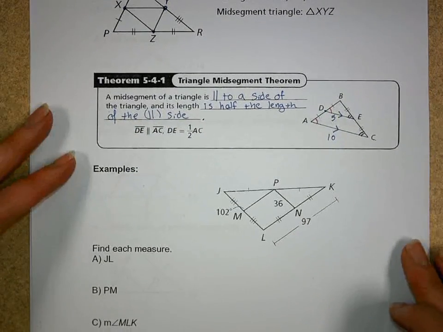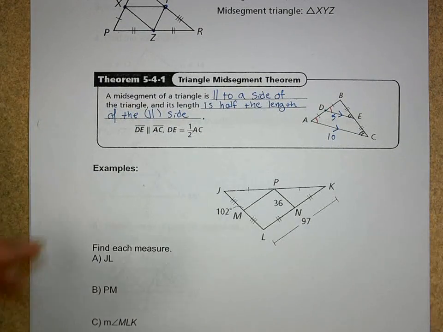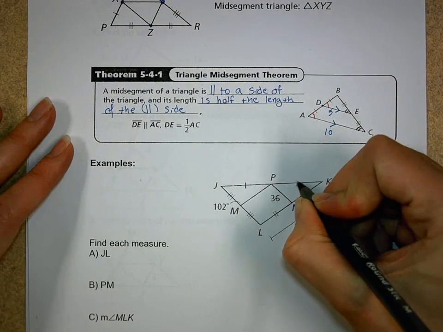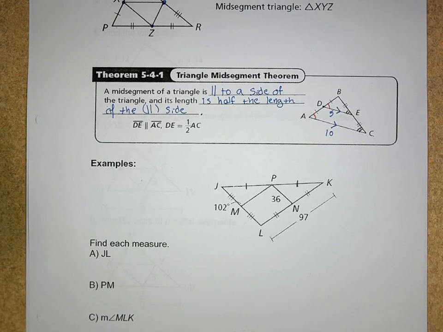First things first, let's make sure we have exactly what we want in our diagram. One of the things that's harder to see here are the tick marks. So let's go ahead and get the tick marks here on that diagram.